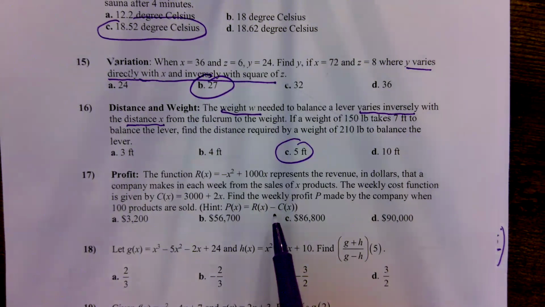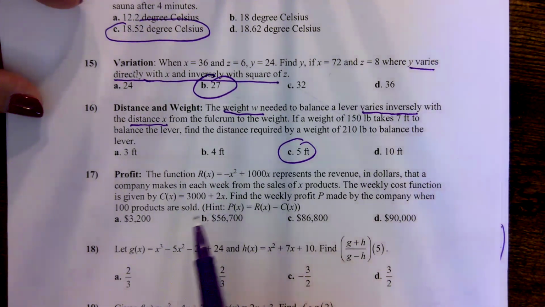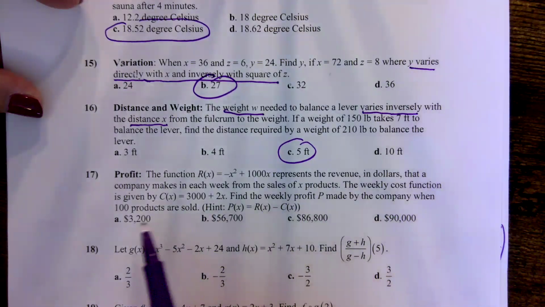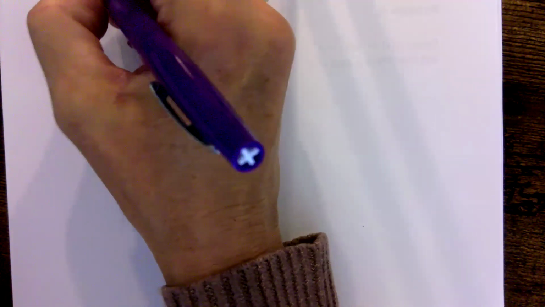So they really want us to find the profit at 100. This is number 17.